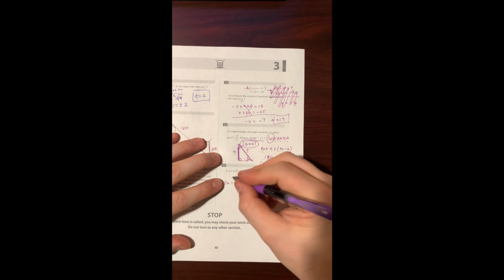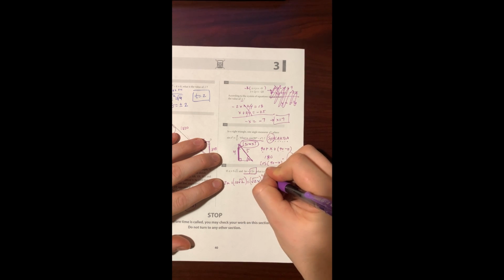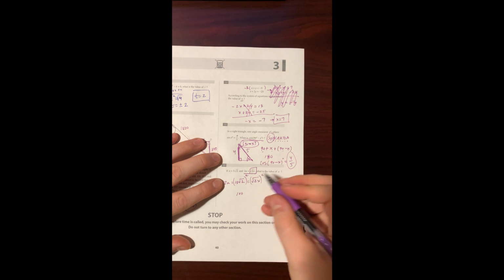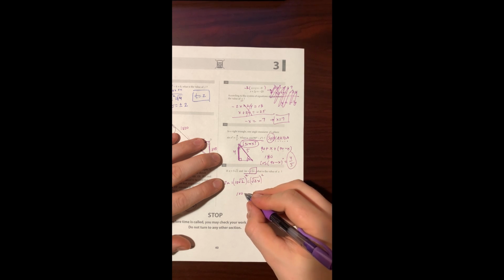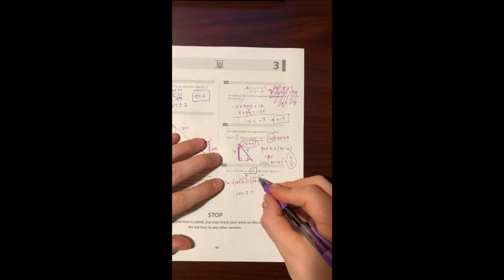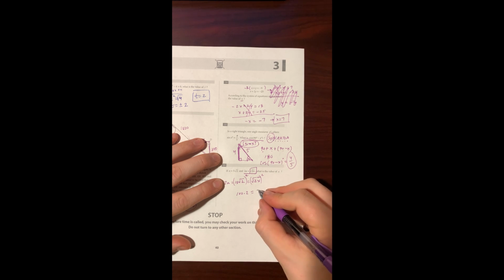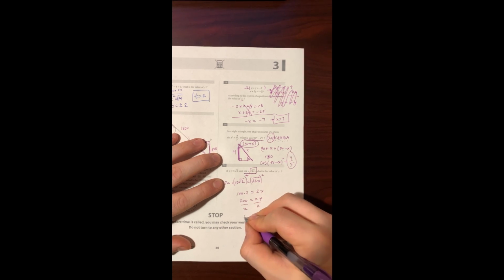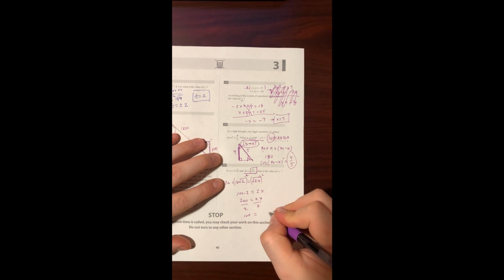Then from here, we can square both sides. 10 squared is 100, and square root of 2 squared is 2, and then this squared is 2x. So you get 200 equals 2x, divide by 2. 100 equals x. And that's it.